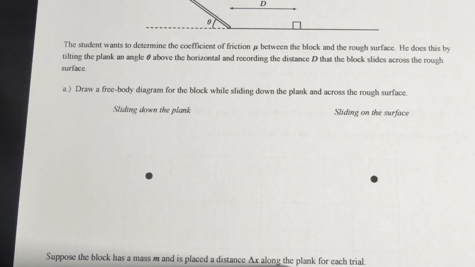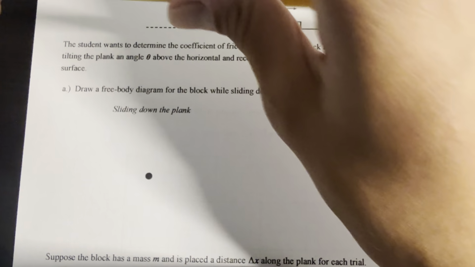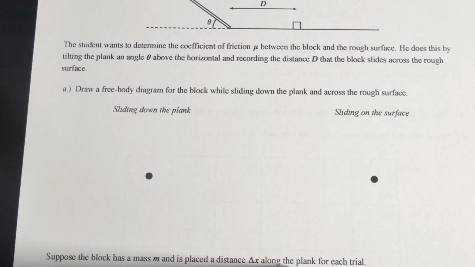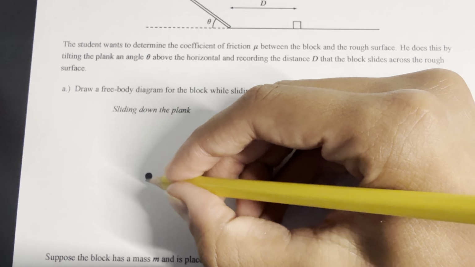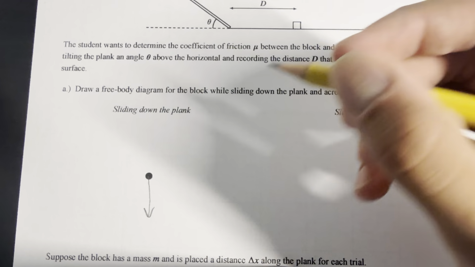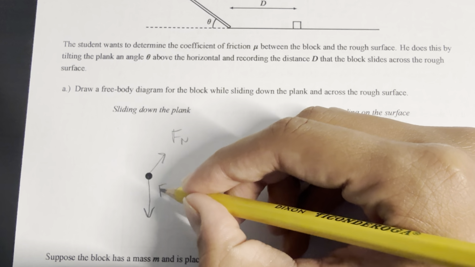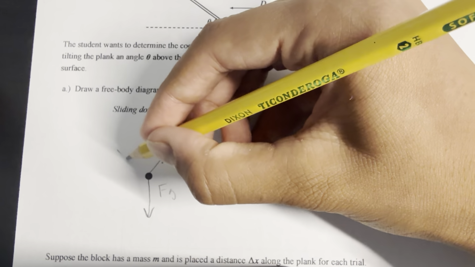But first, we're going to draw a free body diagram for the block while sliding down the plank and across the rough surface. For the plank, it's a flat piece of wood that he's lifting up. It's not a ramp, but it doesn't really make a difference. It's still an inclined ramp problem where you have your FG pointing straight down, and then you have the normal force at that angle, perpendicular to whatever surface you're going across.